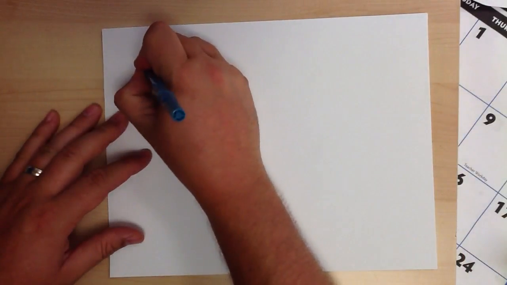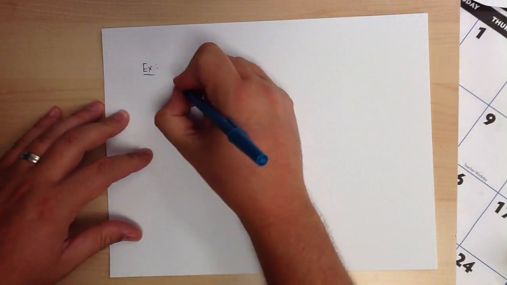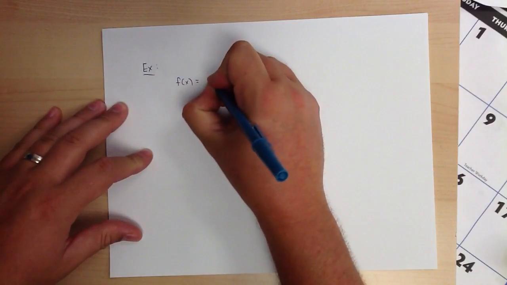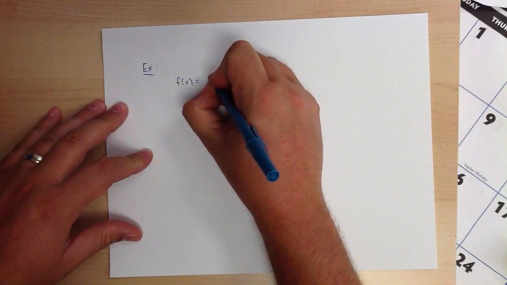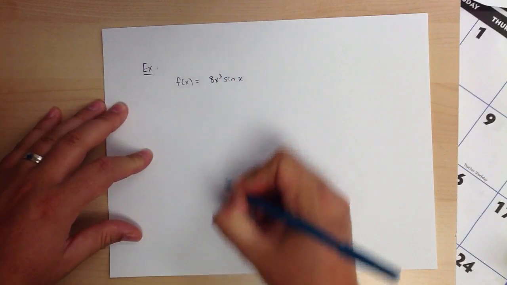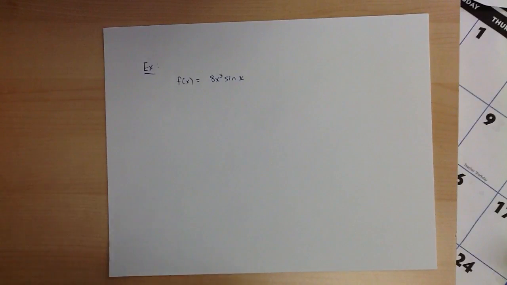Let's throw a little trig into this one. So here's an example with trig. Not much with trig so far, but we're going to try. Let's say I have f of x equals 8x cubed sine of x. Okay? Can you imagine doing this with the definition of derivative? It'd be terrible. Okay? And so we're going to use our product rule.